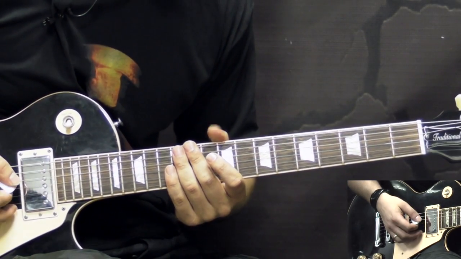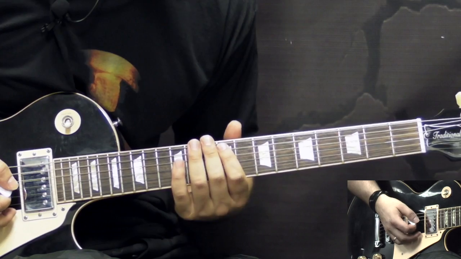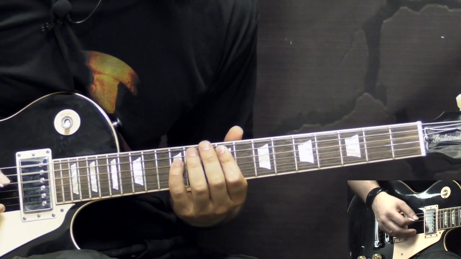Alright, so the song starts off with this melody line which is being played sort of in the background, and it goes like this.